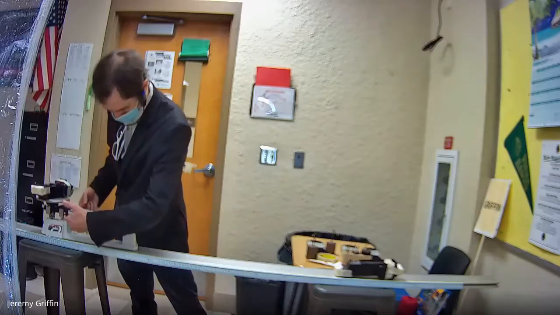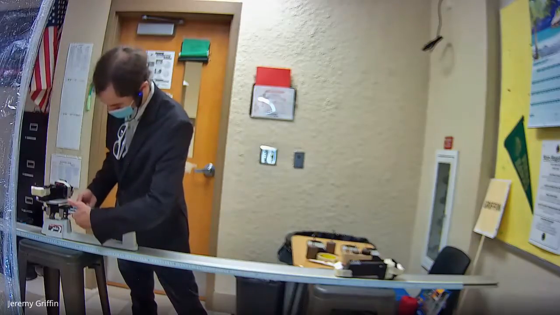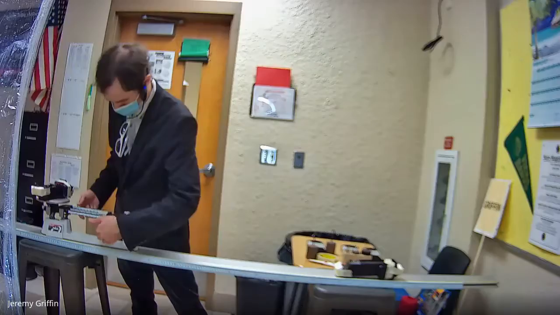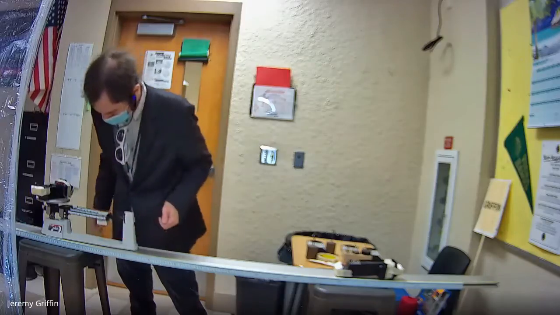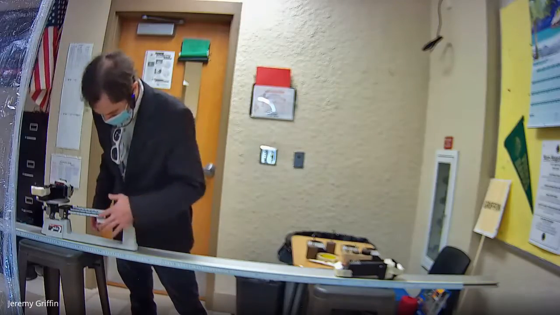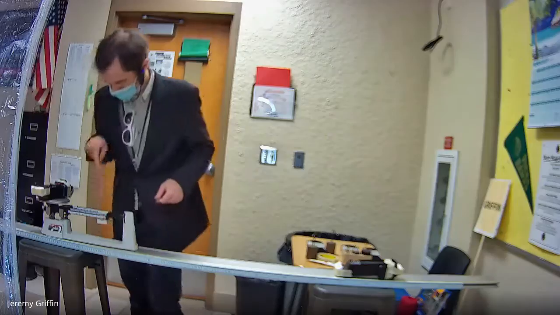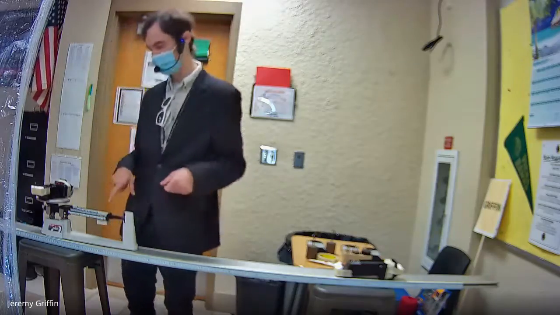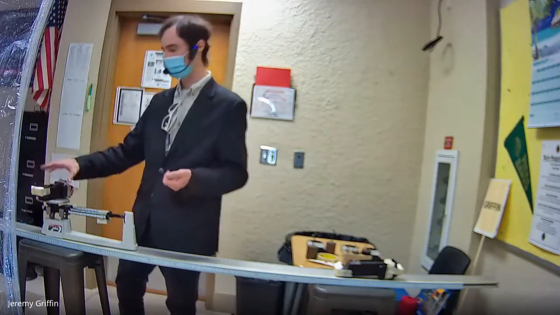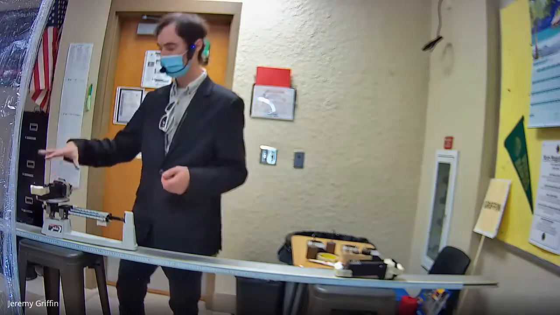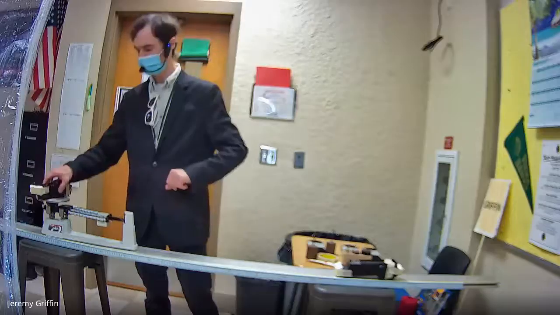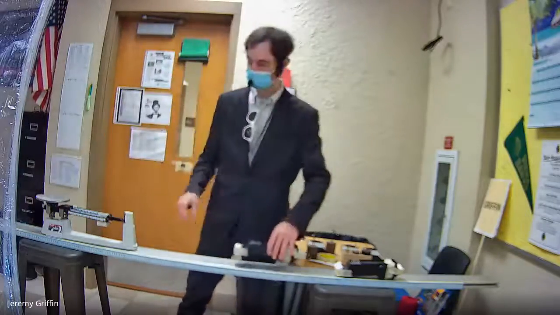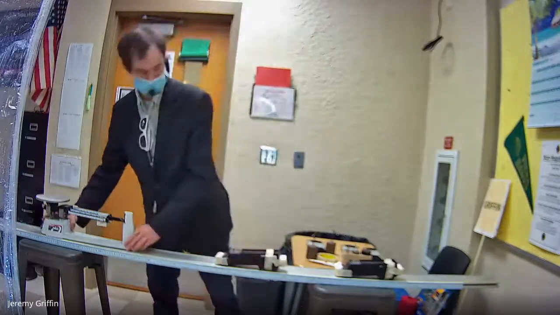Looks like 509.5 grams, like 509 grams. So just a little bit more than half a kilogram. The other one is probably pretty close to that. Okay, so we got the mass.